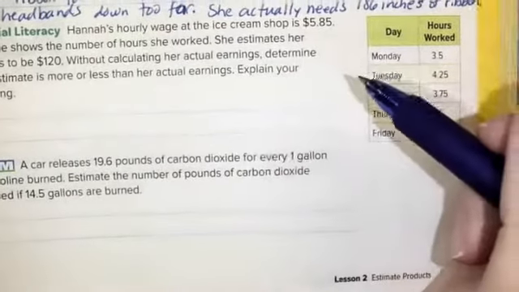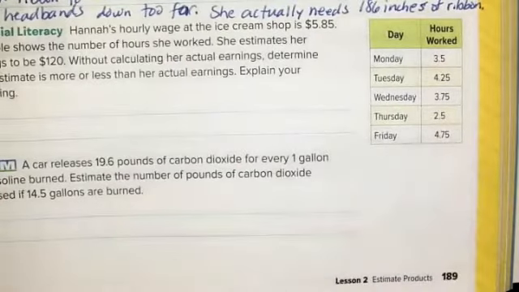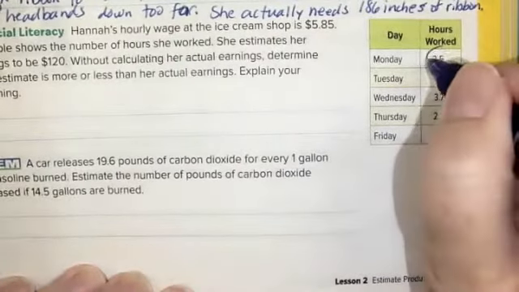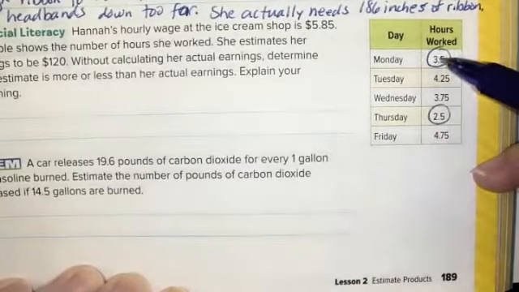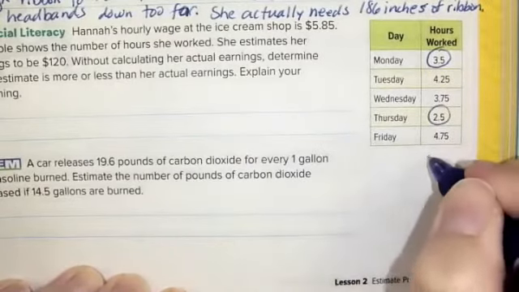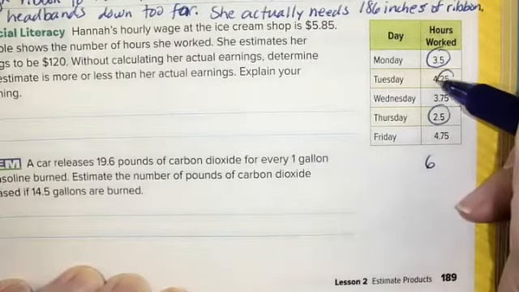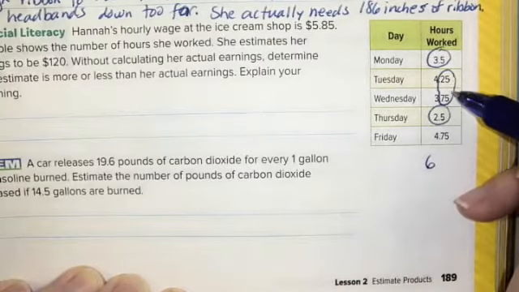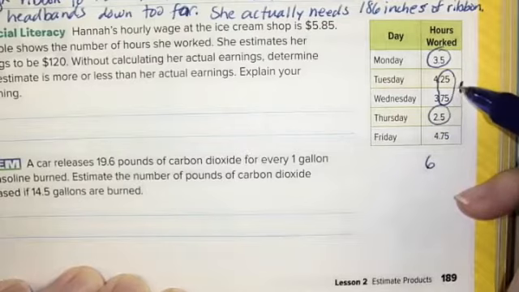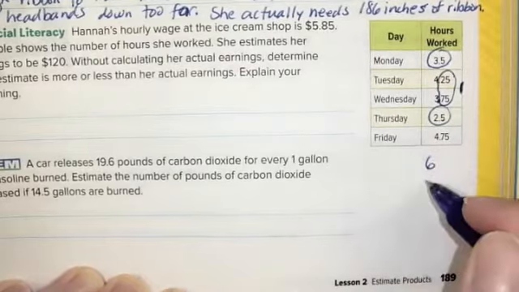Let's take a look at her table, the number of hours worked here. So I want to get an estimate without actually calculating this. So I'm just going to look for numbers that are easy to add together. 3.5 and 2.5. Half and half is a whole, so that's going to give us 3 plus 3, which is 6. Then I'm looking at the partial hours here. This is 75 hundredths of an hour and 25 hundredths of an hour, which is 1 hour together here. So I can add that to this to make it a 4. So 4 plus 4 is 8.